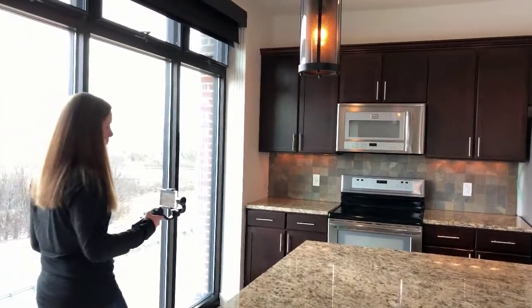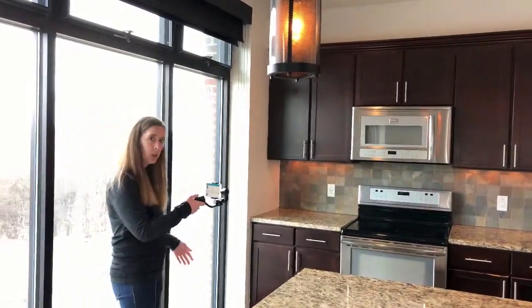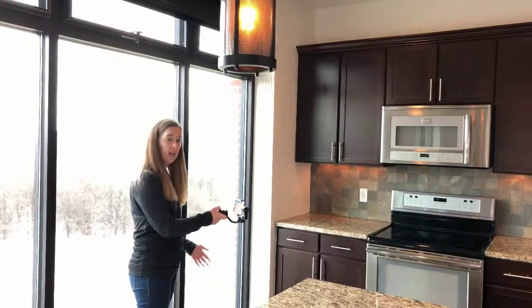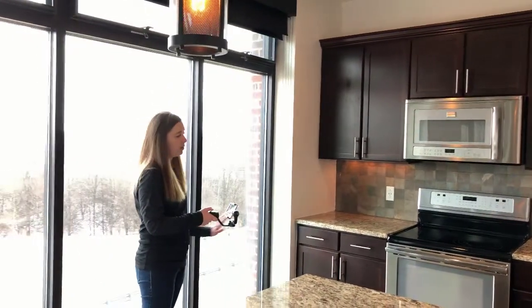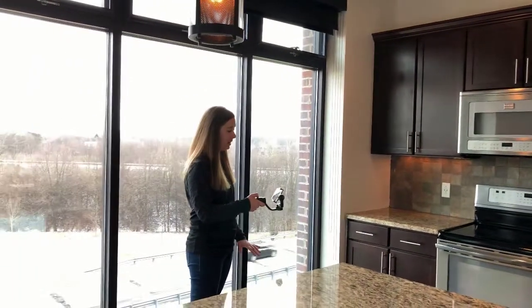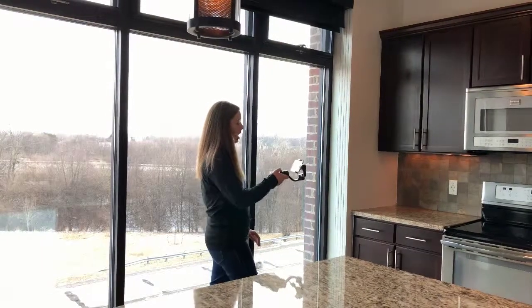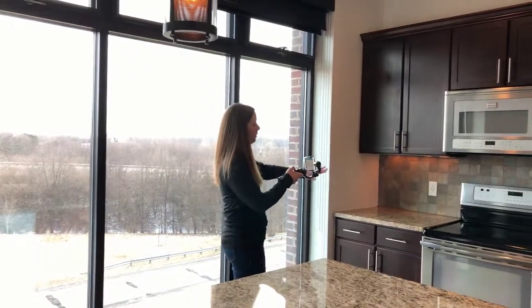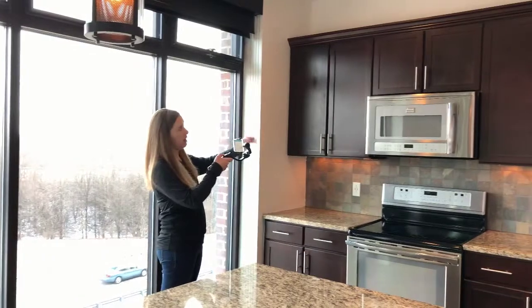I'm going to pan over here. This is where you have to start using the pan buttons or panning down through stabilizers so that we can see these lower cabinets and the lower appliances. And then I'm going to pan up across the countertops, the backsplash, and our upper cabinets.